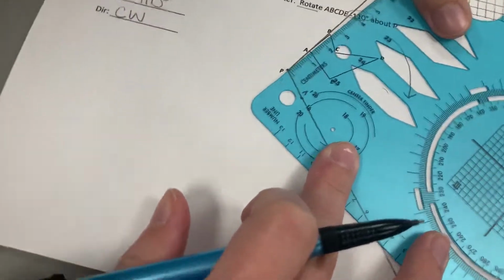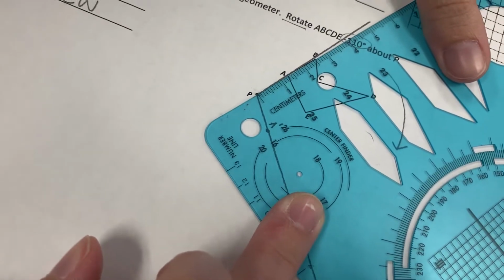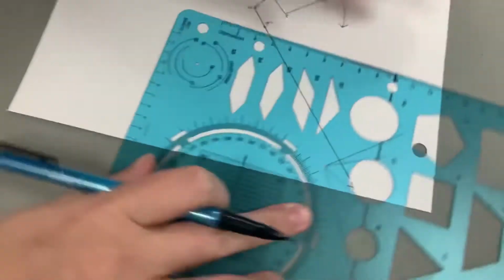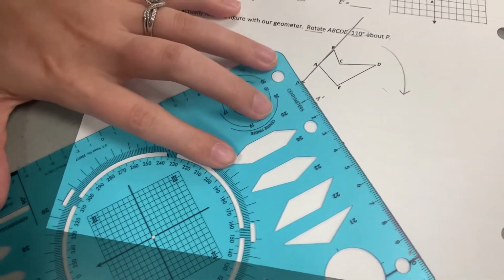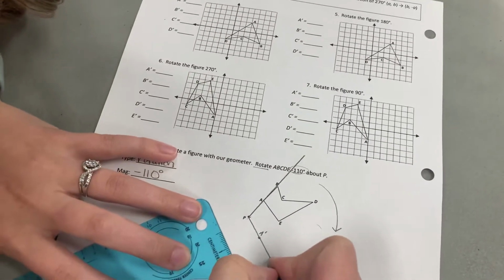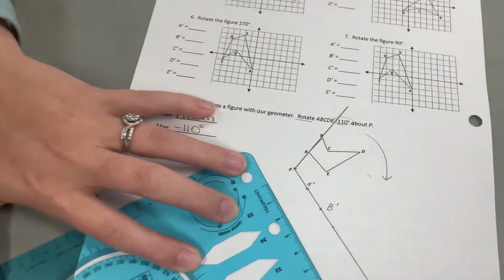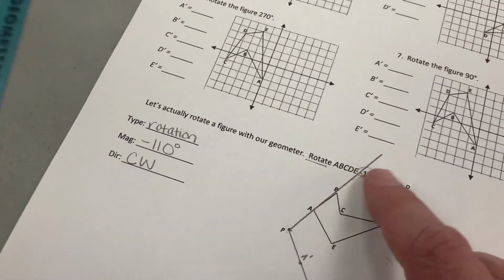So now we just measure, and it looks like that is about 2.7-ish, 2.6-ish. So we're going to go on this line and measure 2.7 or 2.6-ish. And we'll put ourselves a point, and that's where B prime is. So that was a 2-for-1 special because when we drew that original line, they lined up together.